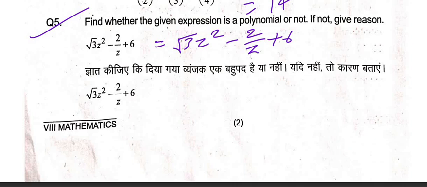As you know, this z is in the denominator, it will be negative power when you take it in the numerator. So this is not a polynomial. You will write no, this is not a polynomial because it contains a negative power of the variable, because when you take this z to the numerator it will be z to the power minus 1. So this is not a polynomial.